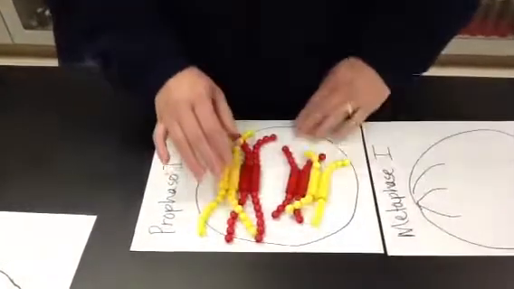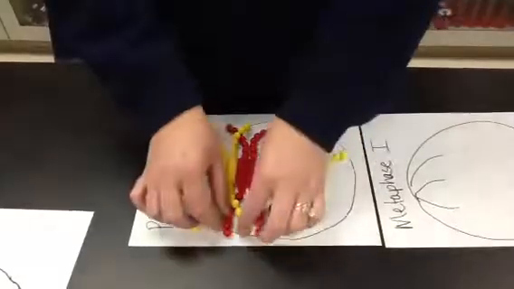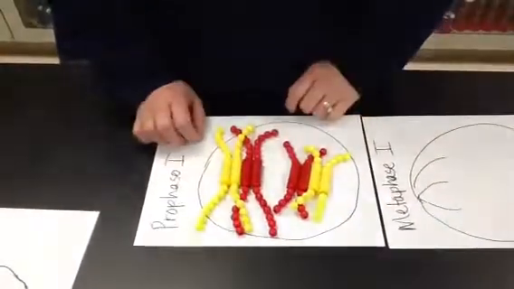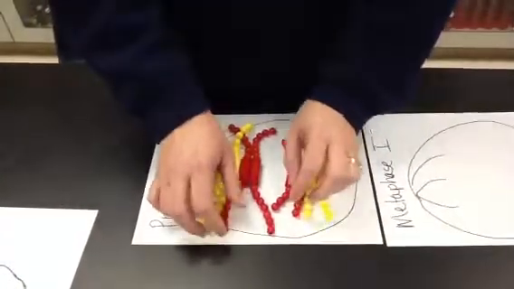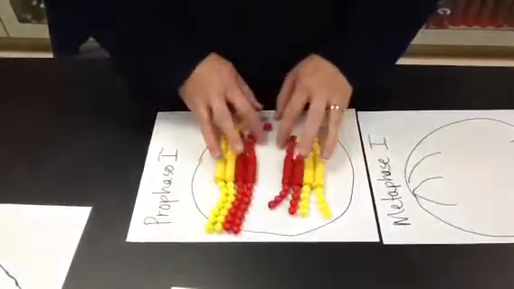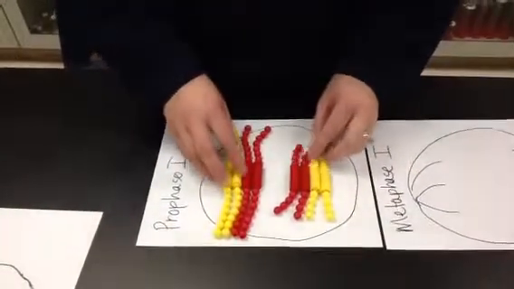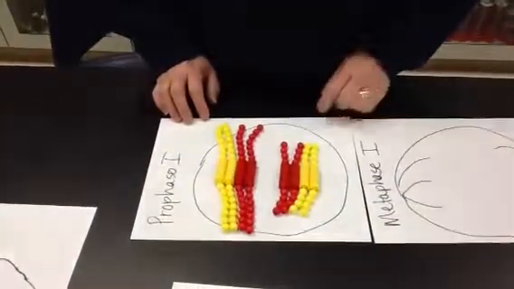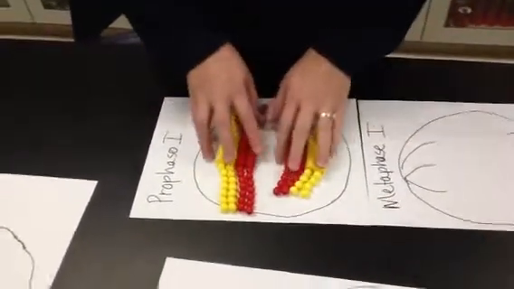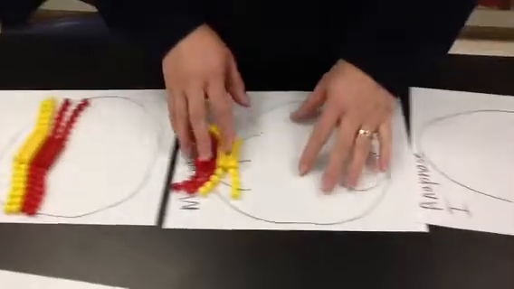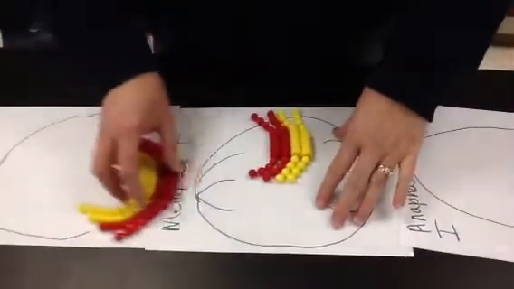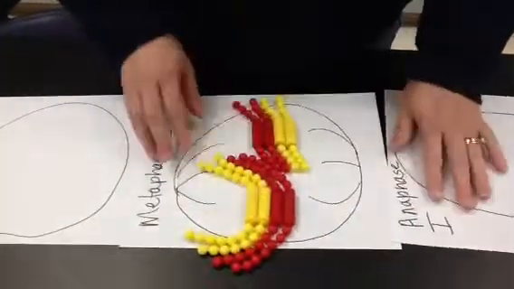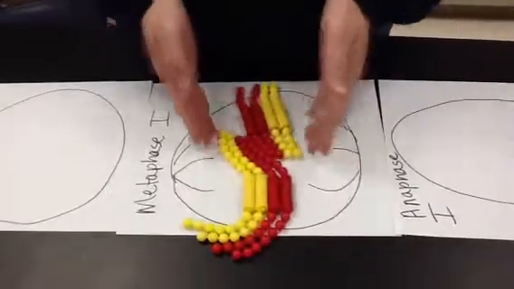Okay, so I'm not going to cross them over at this point, but they would exchange genetic information. So that happens all in prophase 1. So our tetrads are ready, our nuclear membranes disappeared, our spindles have appeared, and our centrioles have appeared. In metaphase 1, these tetrads are going to line up along the metaphase plate.